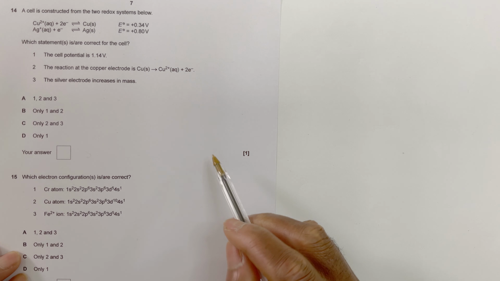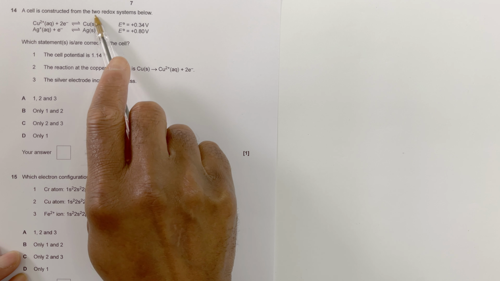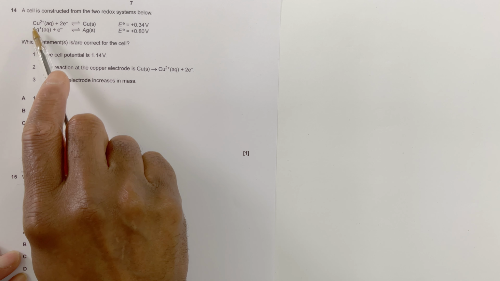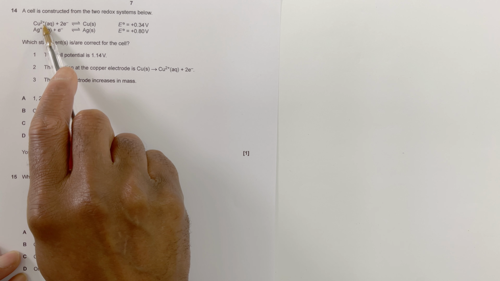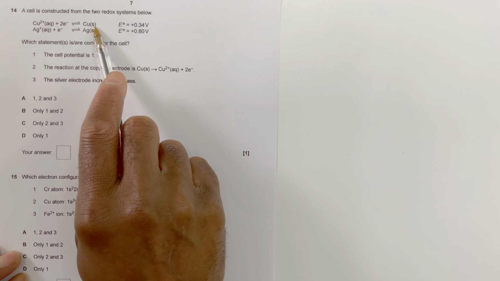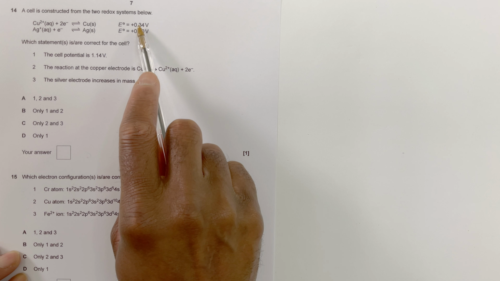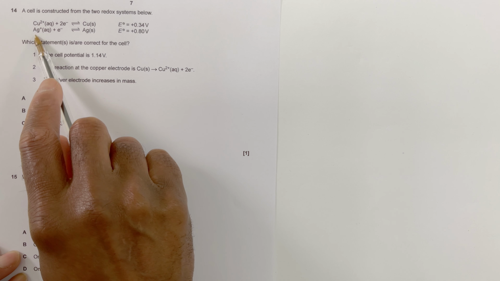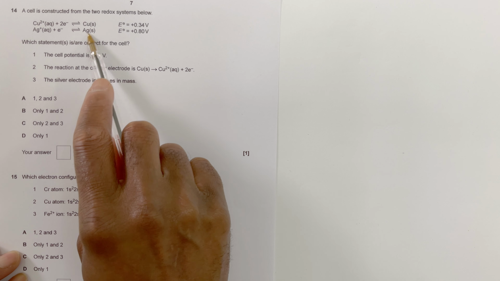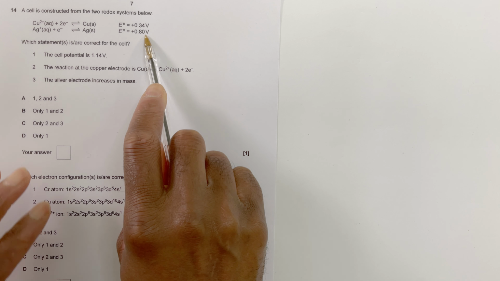Question 14. A cell is constructed from the two redox systems below. This is copper 2 ion gaining 2 electrons to become copper solid. So that's the electrode potential for that. This is silver ion gaining 1 electron to become silver solid, and that's the electrode potential for that.